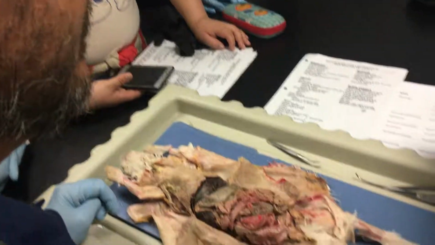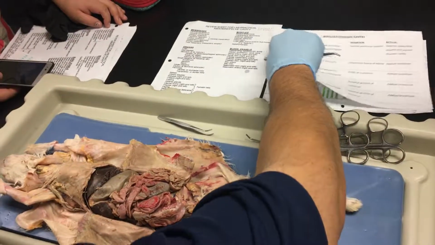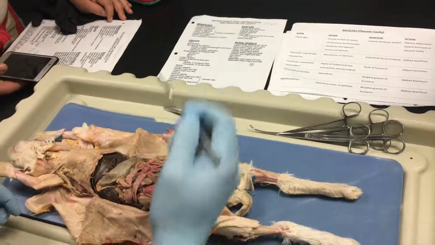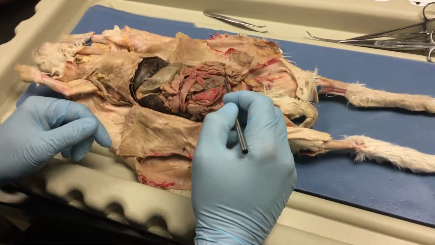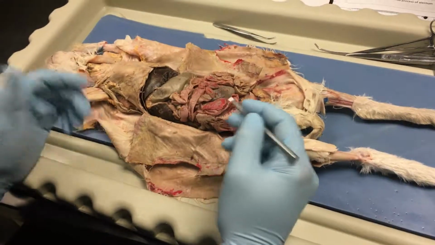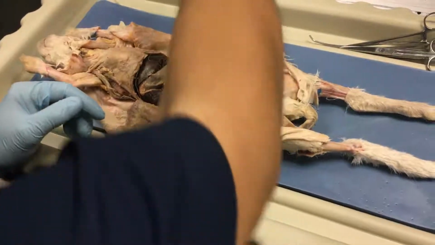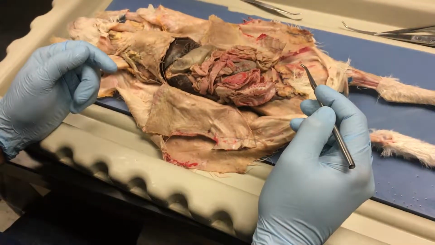So you need to memorize all of these origins, insertions, and actions for all of these muscles, okay? But I've taken a bunch of other stuff off the list and simplified some things because rabbit's a little bit different than the cat is, okay? So we're going to start with the membranes. What's the function of all membranes that I told you to memorize?